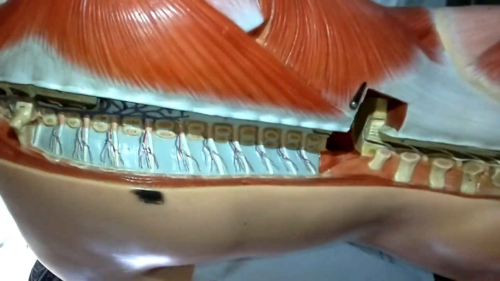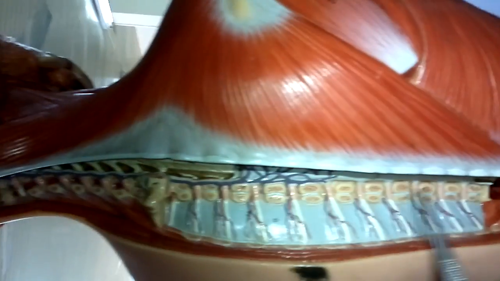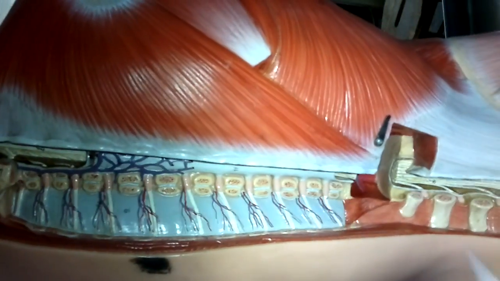Okay, today we have the spinal cord. The spinal cord is continuous with the medulla oblongata in the cranial cavity and extends downward until it reaches the level of the second lumbar vertebra, that is, the lower border of L1 or beginning of L2. So it extends from here and descends until L1, L2.